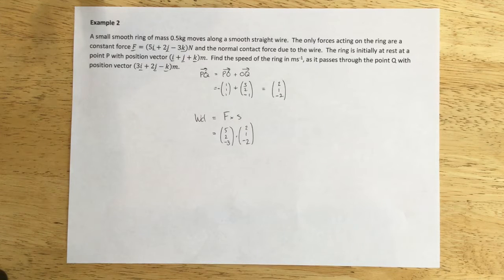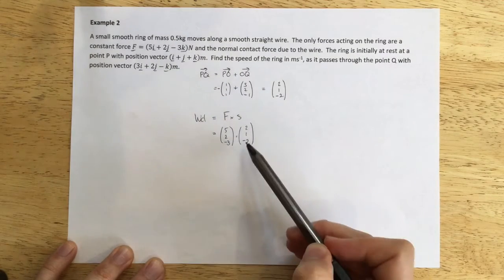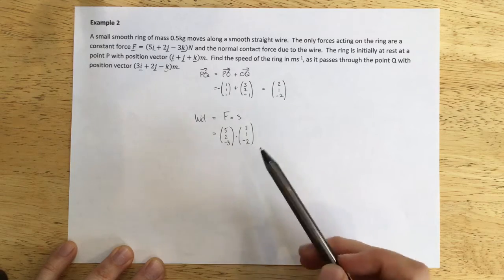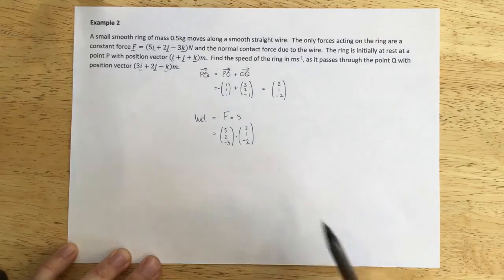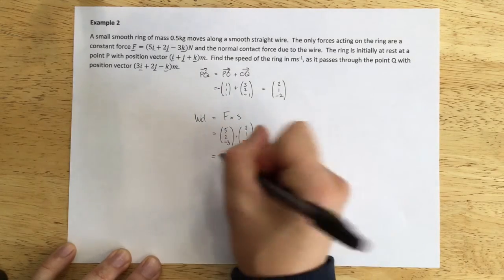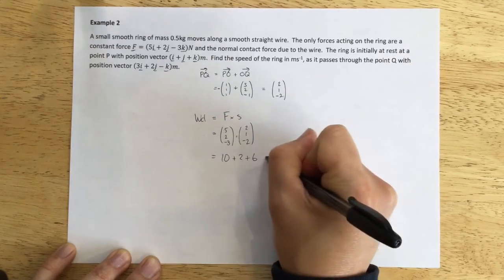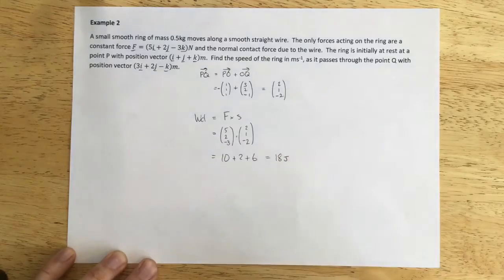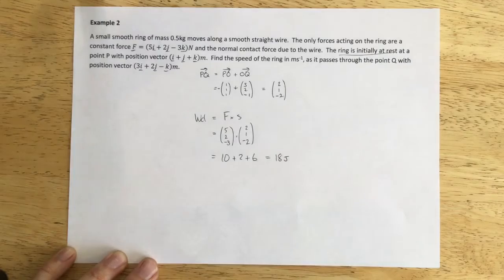But if you think about it, the displacement will be along the wire, and that force will be at right angles to the displacement. The displacement, when you dot it with that force, will be 0. So there's no work done due to this normal contact force. But when we put this in, 5 times 2 is 10, 2 times 1 is 2, and minus 3 times minus 2 is 6, so that's 18 joules.